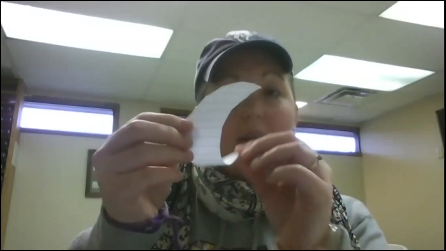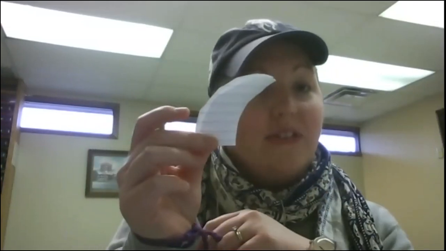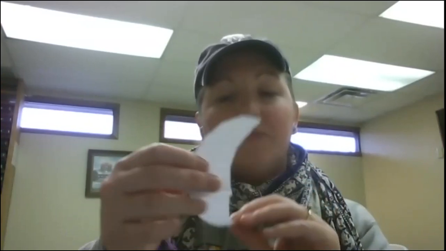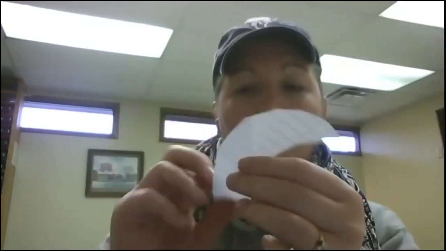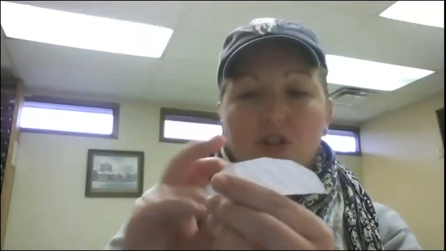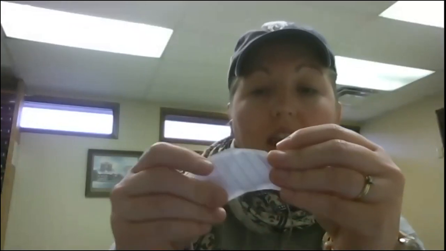I have the moon shape. So if I folded him over like this, oh, I have symmetry. But if I say I wanted to fold it like this, is this symmetry? Is that the same? No, that's not symmetry. Let's see, maybe I could fold it like this. That's not symmetry either. So the moon shape only has one line of symmetry, only one.